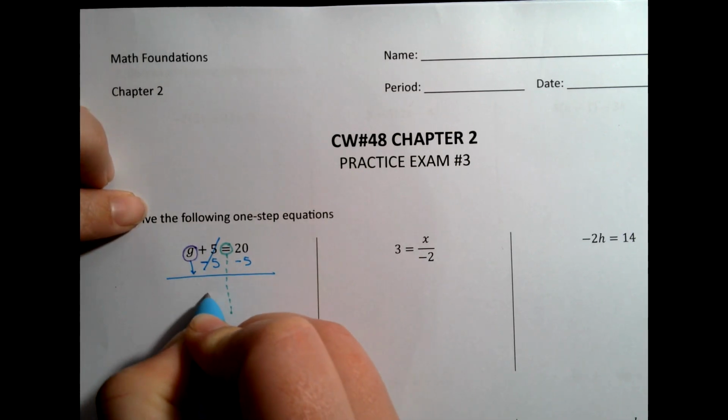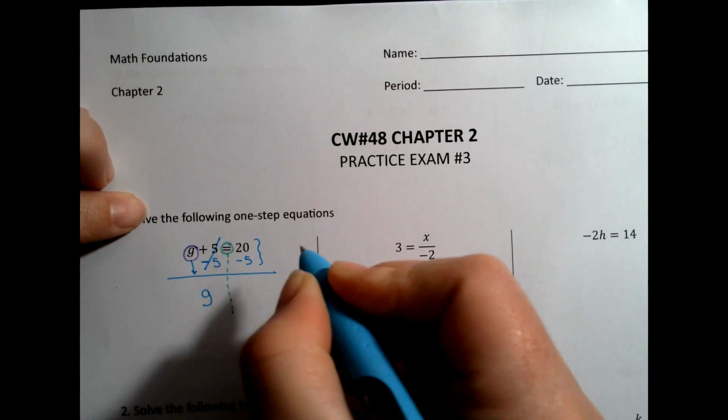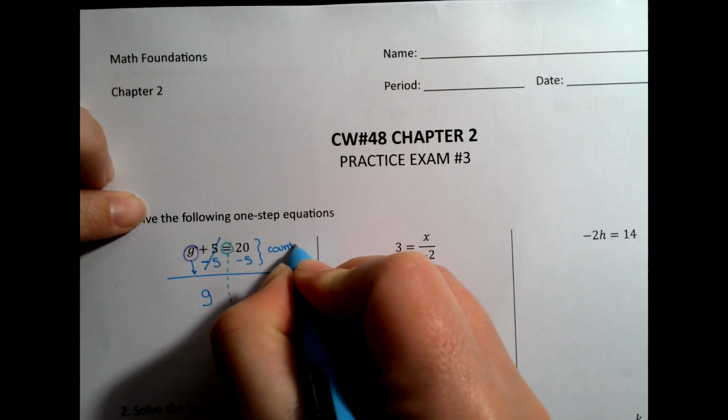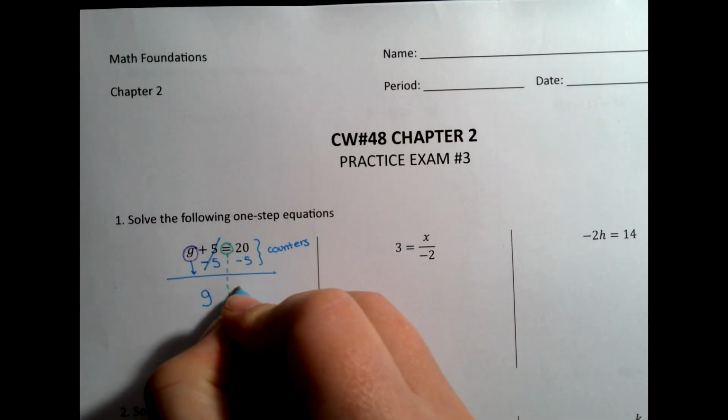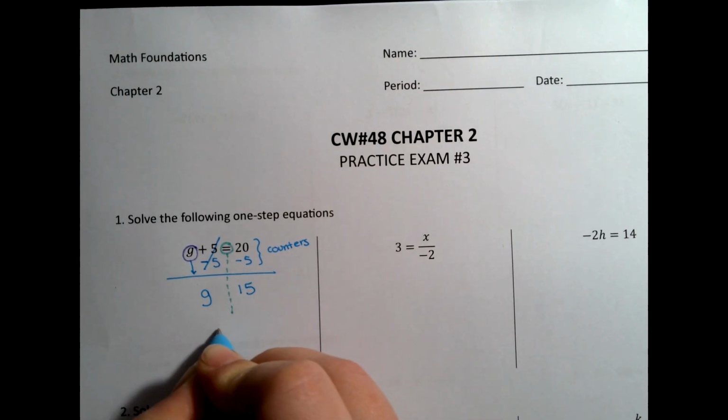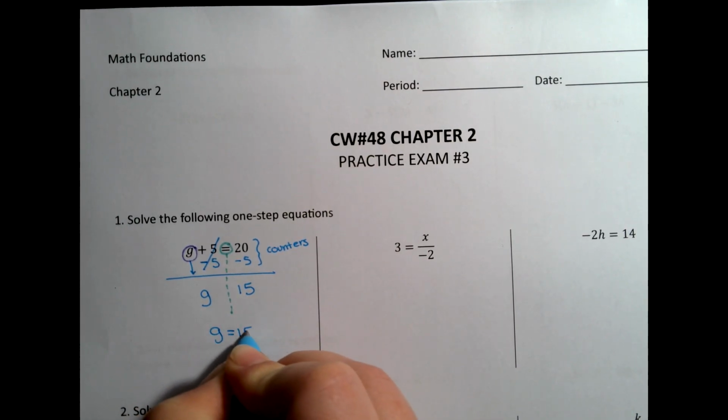Bring down your letter. Here we're going to use counters. So we have 20, take away 5, we have 15. So our answer, G, is equal to 15.